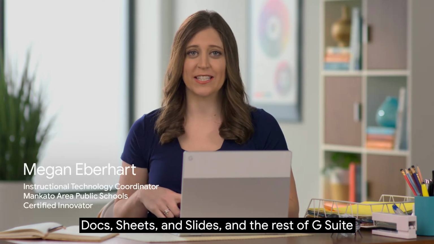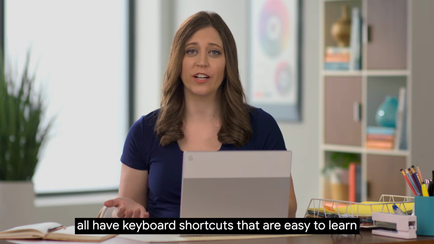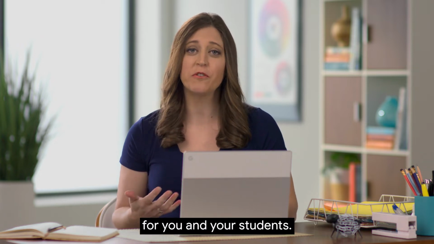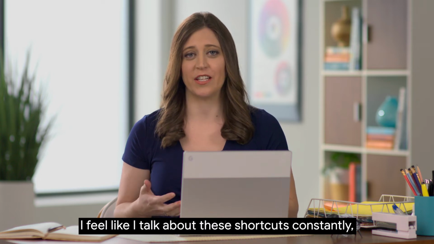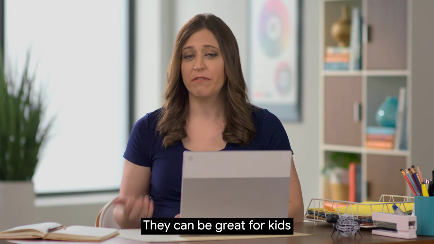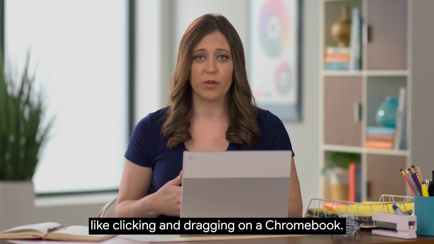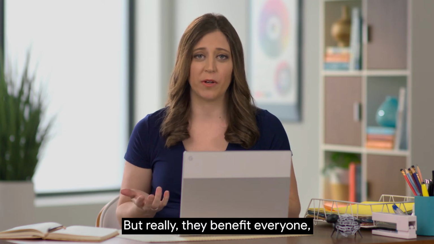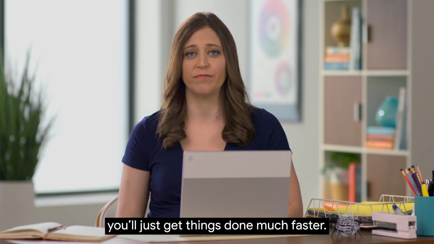Docs, Sheets, and Slides, and the rest of G Suite all have keyboard shortcuts that are easy to learn and can save a lot of effort for you and your students. I feel like I talk about these shortcuts constantly because they're so helpful for so many people. They can be great for kids who have trouble with fine motor skills, like clicking and dragging on a Chromebook. But really, they benefit everyone because if you keep your hands on the keyboard, you'll get things done much faster.